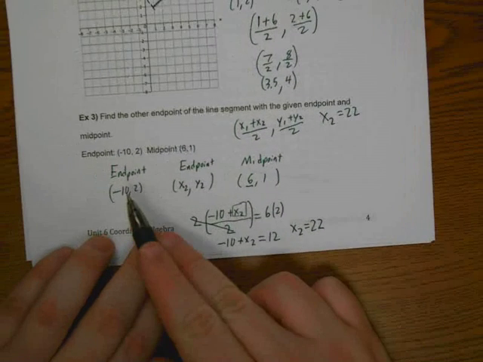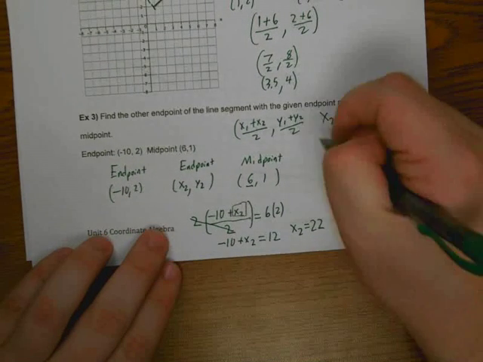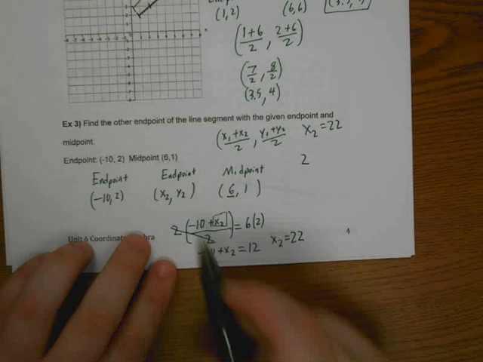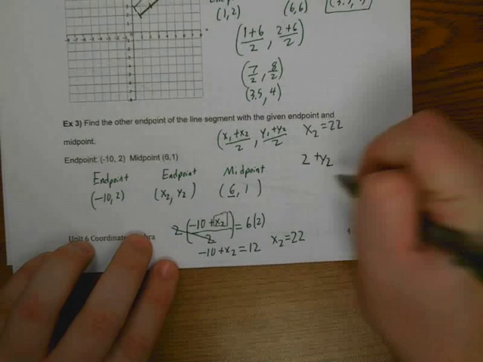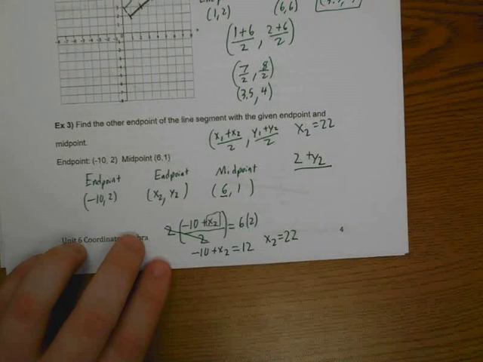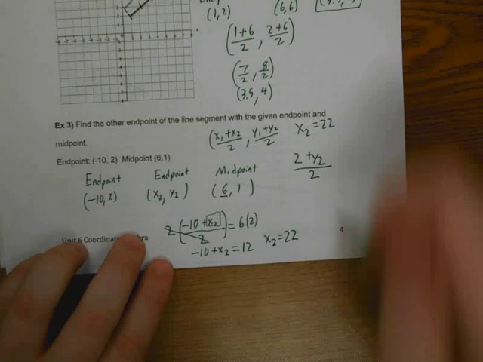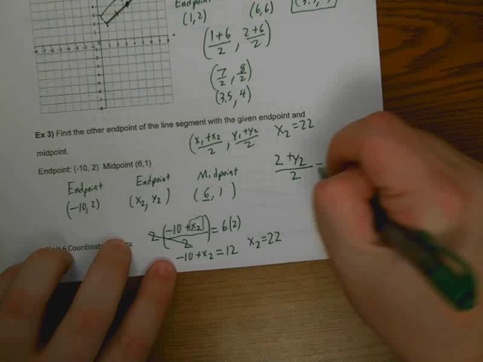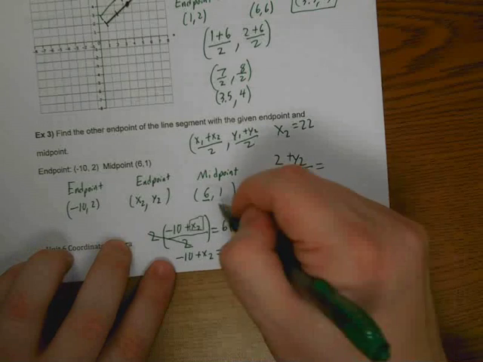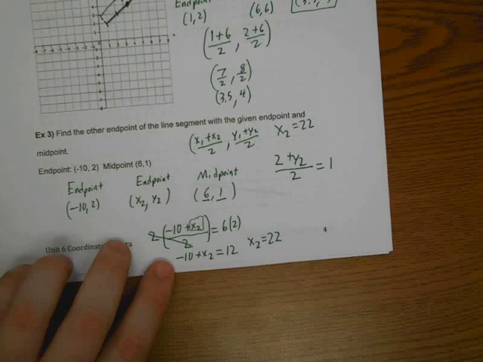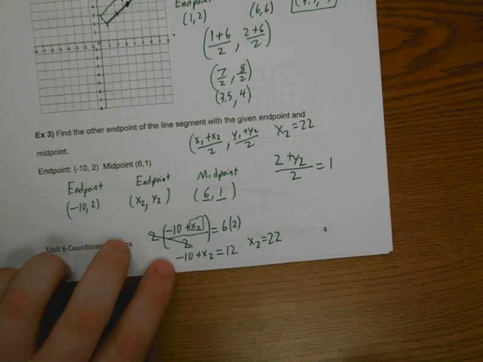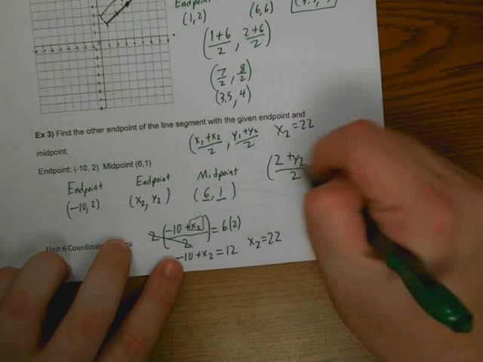So we go back to our first endpoint. Our first endpoint, our y value was 2. Now, we still don't know what y2 is, so just like I put x2 in, I'm going to use y2 as a placeholder. So I have 2 plus y2 divided by 2. And this time, if I look at my midpoint, I know that my y value is going to turn out to be 1. So we're going to go through a very similar process in solving this.